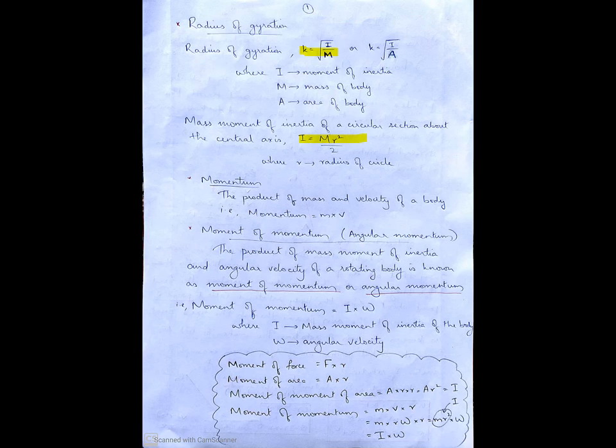Radius of gyration is given by root I by m, and mass moment of inertia is given by m r square by 2. Then you can substitute this I over here and you will get a simplified equation for radius of gyration, which will be equal to r by root 2. No need to increase the number of equations. Just study these two equations. That's fine.